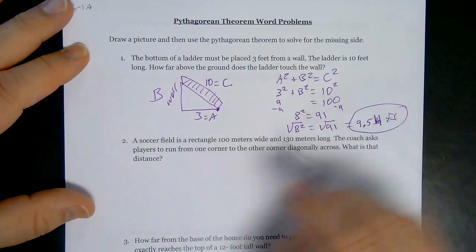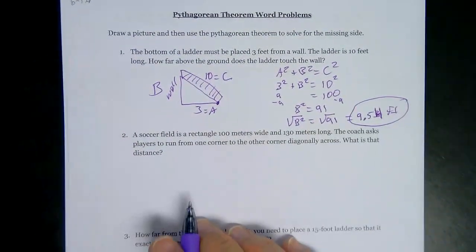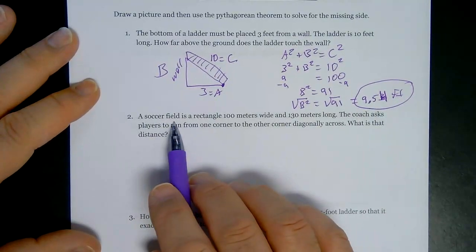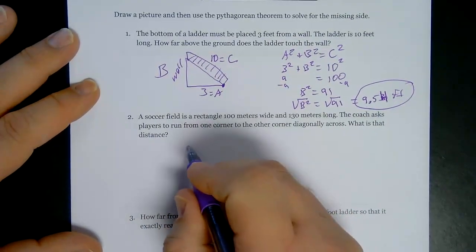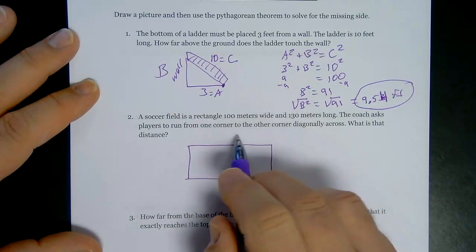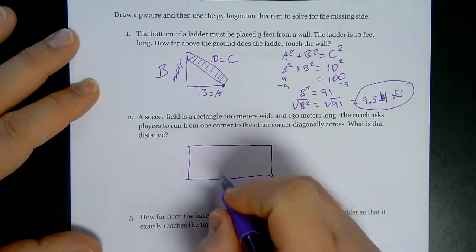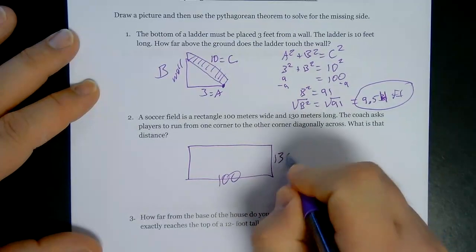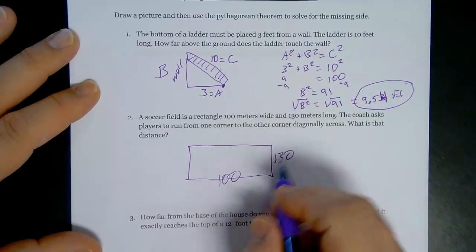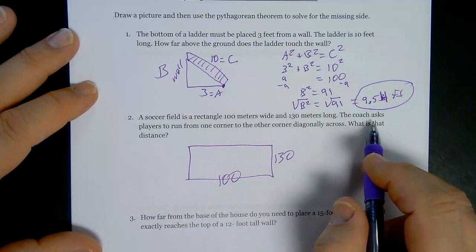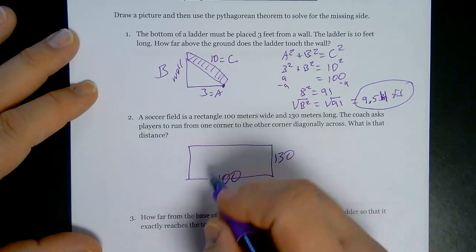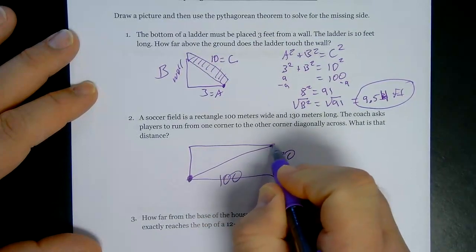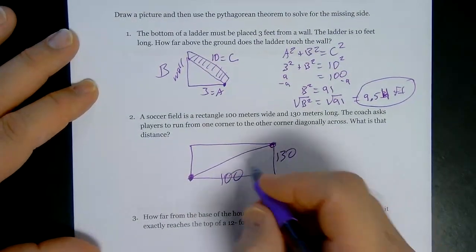Okay. Number 2, I'll set the problem up for you, but I'm not going to do it. I'm just going to go through and do the odd ones. The soccer field is a rectangle, so let's draw a rectangle. 100 meters wide, so let's go 100, and 130 meters long. I know the picture doesn't look like it, but just go with those numbers. It's okay. The coach asked players to run from one corner to the other. So if they start here at this corner and run to the other corner, how far did they run?